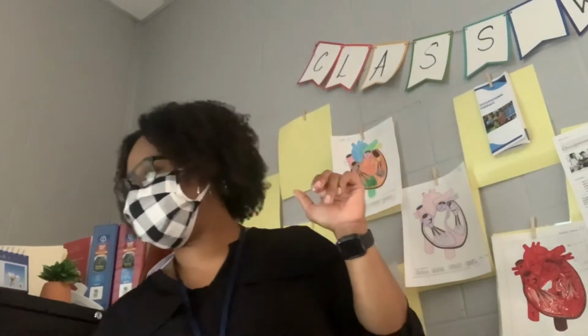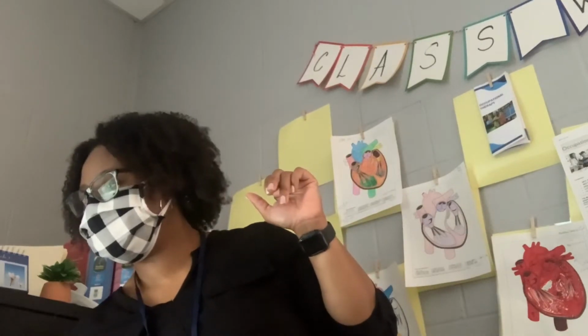What is up with the keyboard? I don't know what's going on. It won't let me change. This is a brand new projector. What's happening?